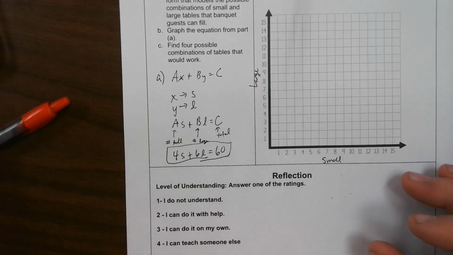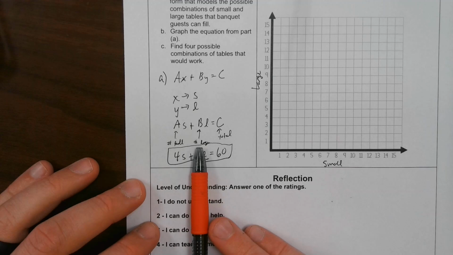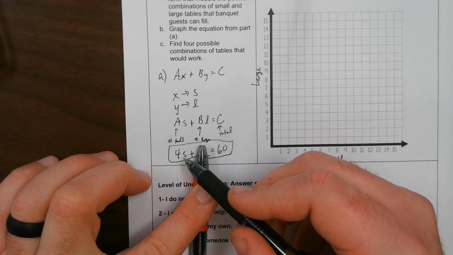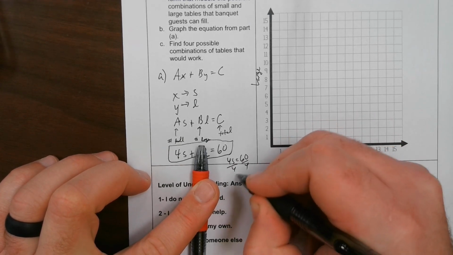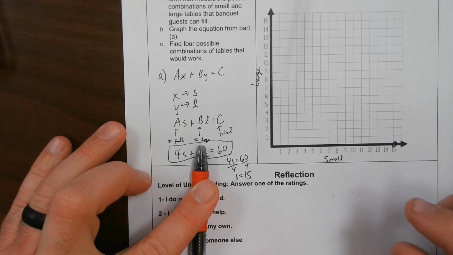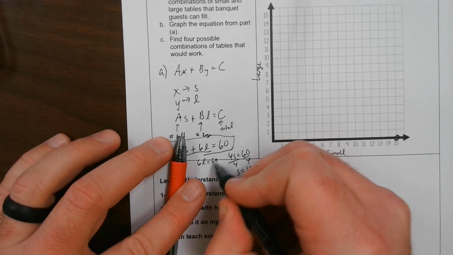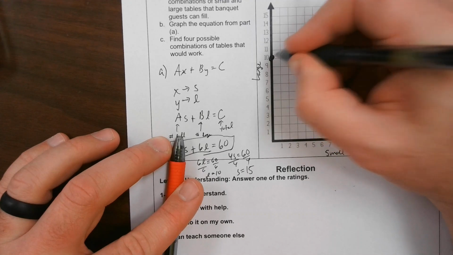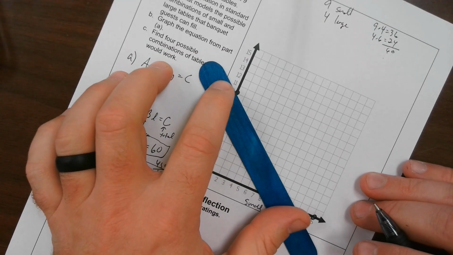Next, we want to graph the equation. If we remember from chapter 3, in order to graph these kinds of equations, I just cover that up, solve for S, and I get 4S equals 60, so divide by 4, S equals 15. So I'm going to go to 15 and put a point. Similarly, to find L, it would be 6L equals 60, divide by 6, and L equals 10. So I'm going to go to 10 and put a point. Next, I'm just going to connect my dots.